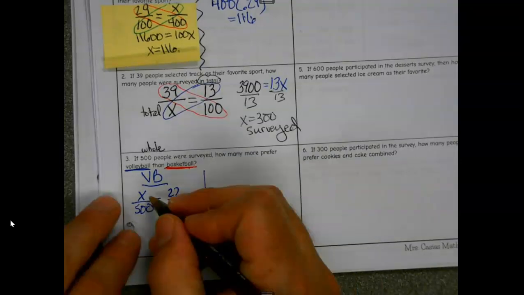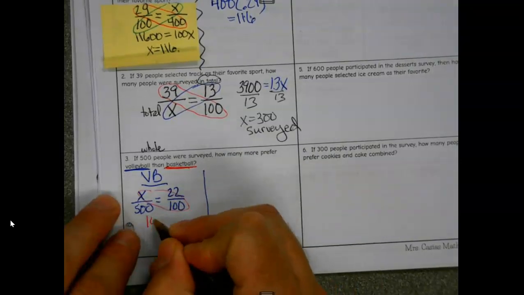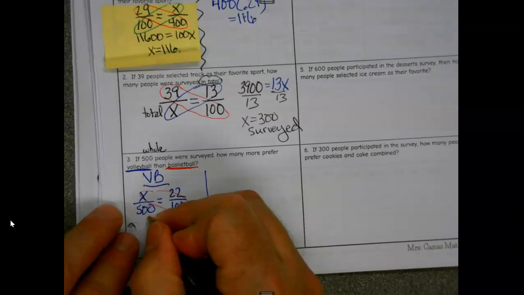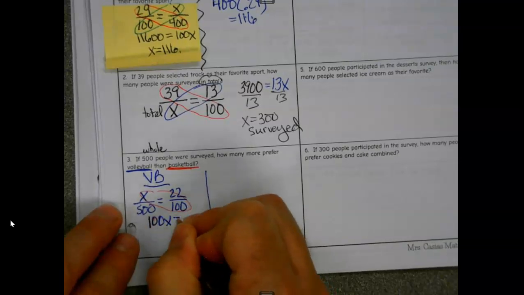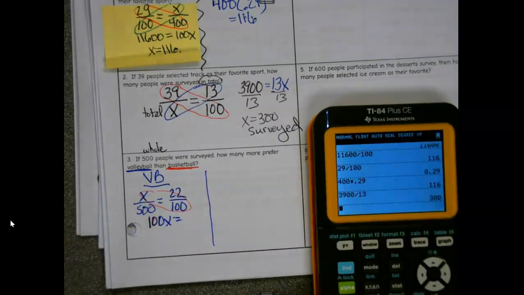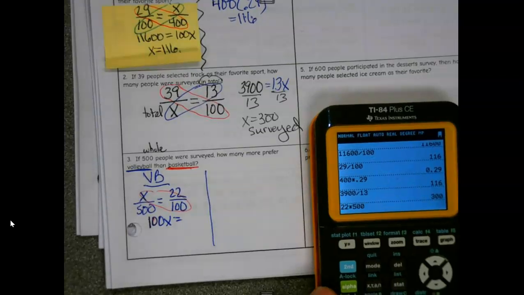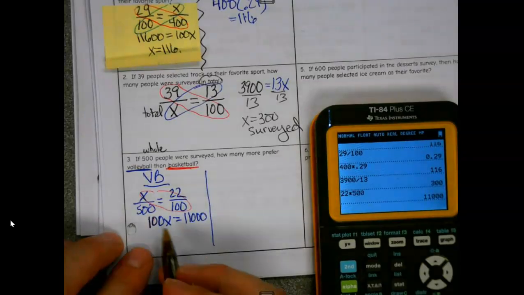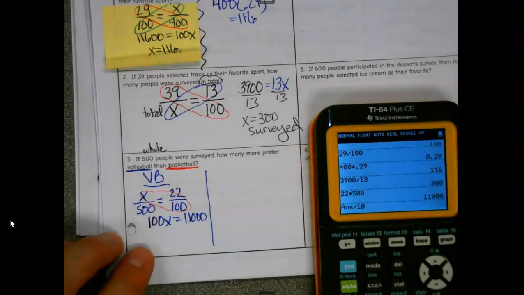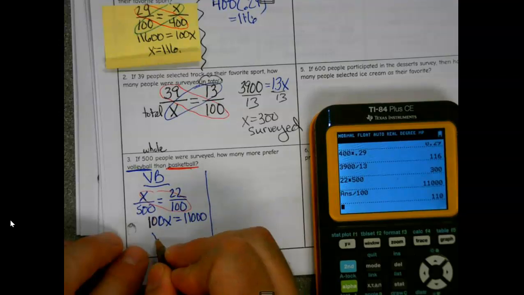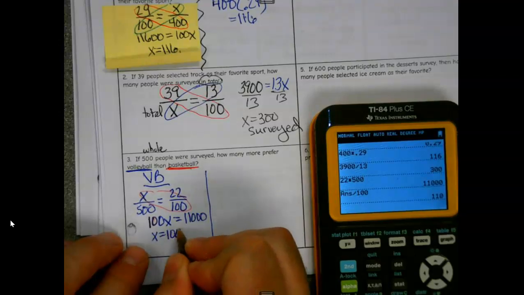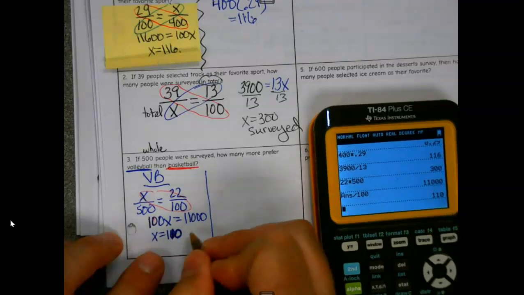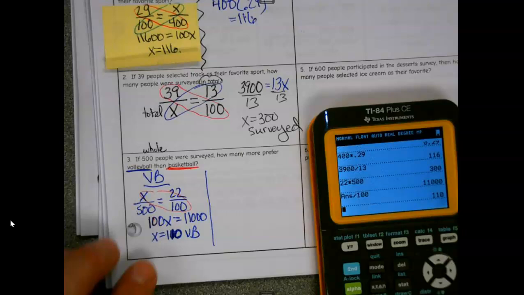Change my colors back here. Divide that by 100. Whoops. Oh my gosh, I can't even write this morning. 110. Like the volleyball.